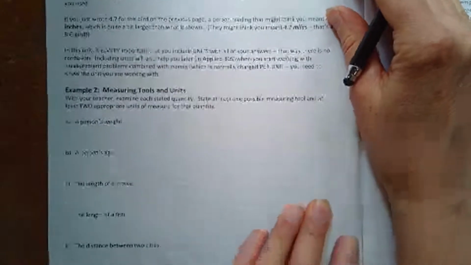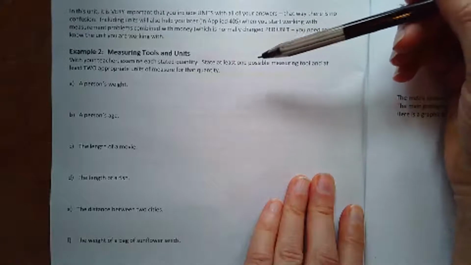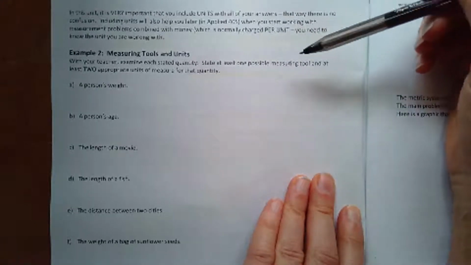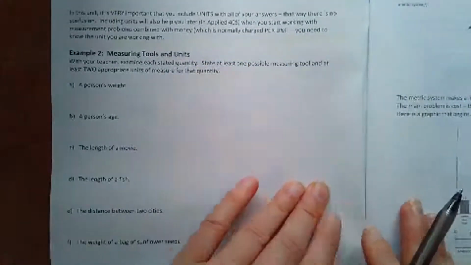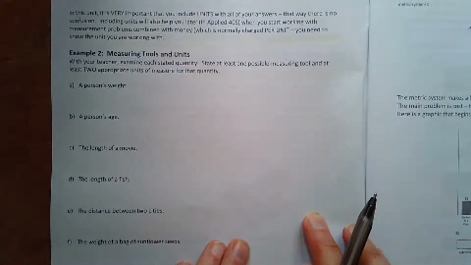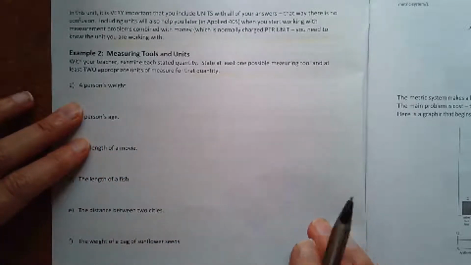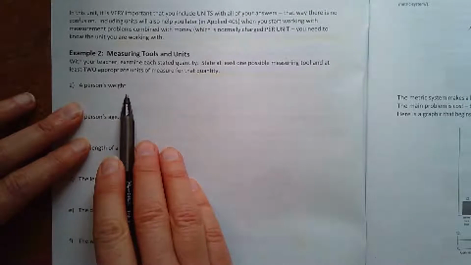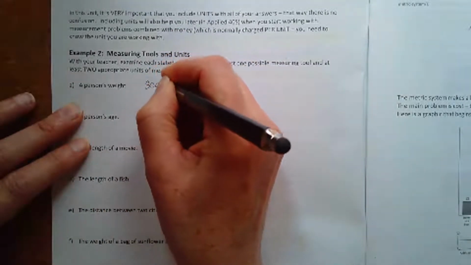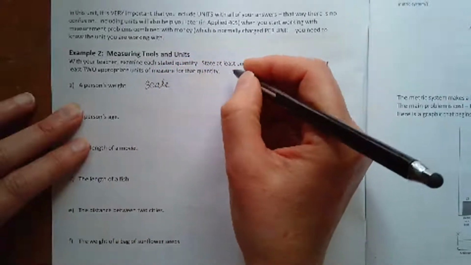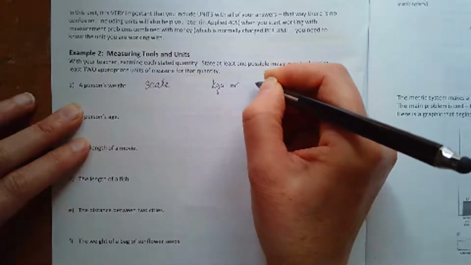Okay, let's just talk about tools and units. With your teacher, examine each stated quantity, state at least one possible measuring tool and 2 units of measure for that quantity. Well, it's kind of hard to do without a class brainstorming, so I'm just going to brainstorm on my own. The tool that you would use to measure a person's weight, let's do the tool first. I think I would just use a scale, right?